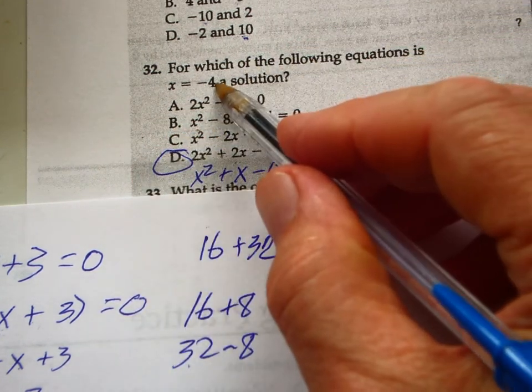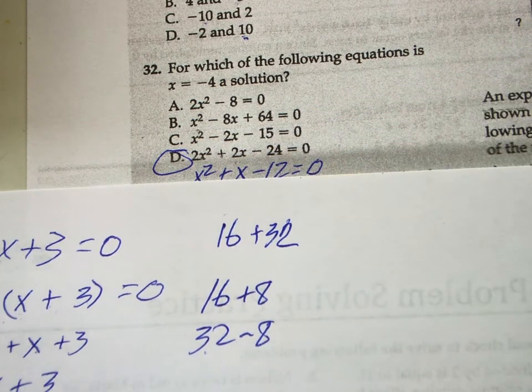I did it by trying negative 4. I did not try solving all 4 of those equations. That would have taken quite a while. Some of them I think you can't even solve that easily, because you can't yet solve all quadratic equations with what we know.